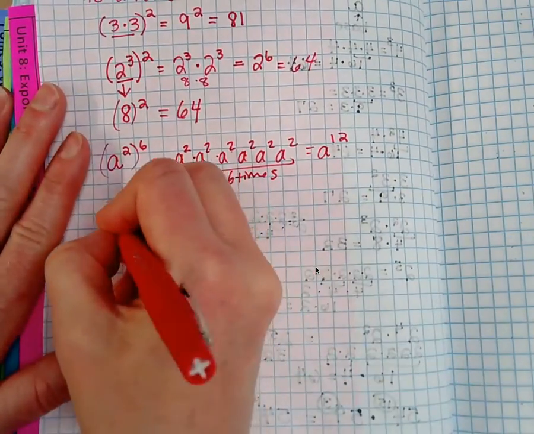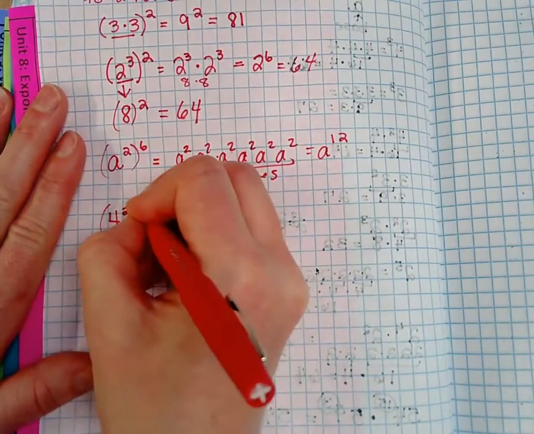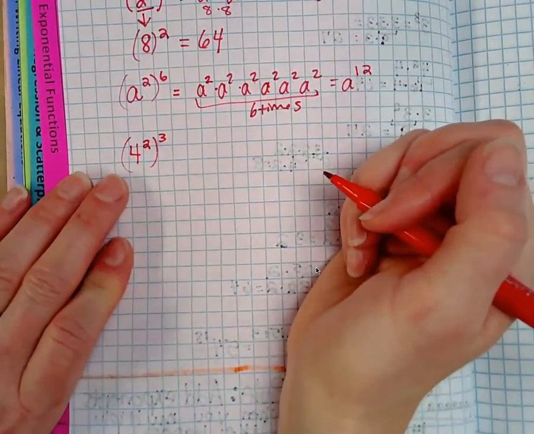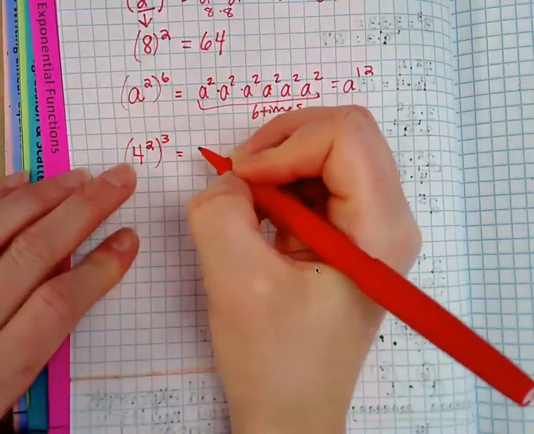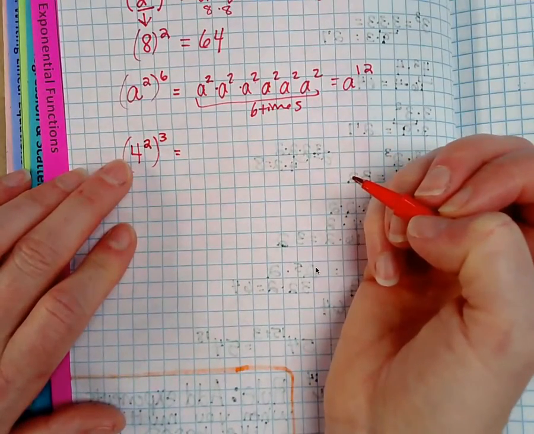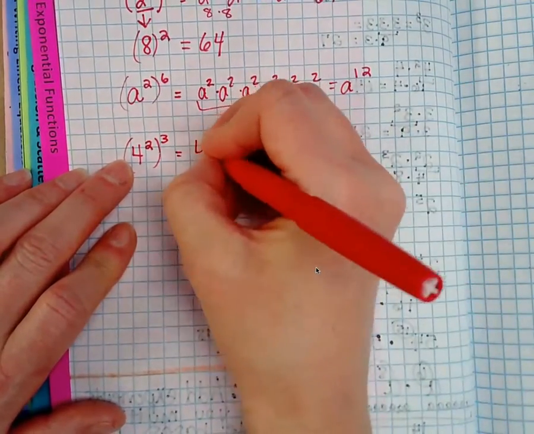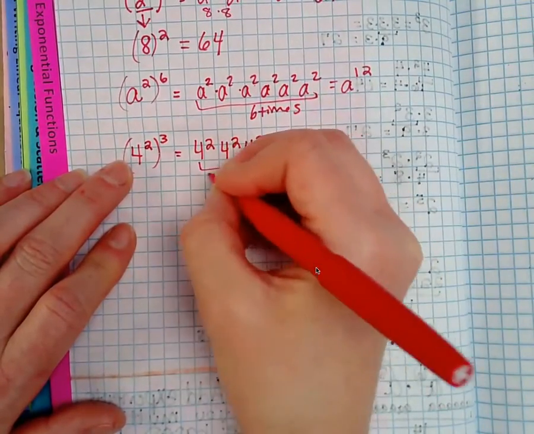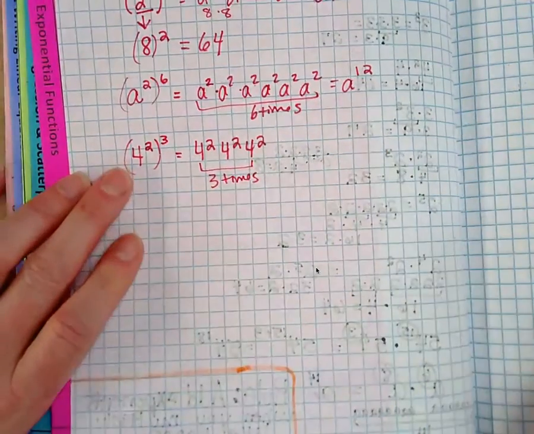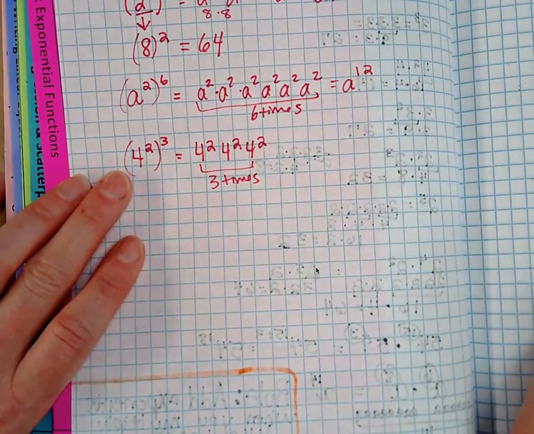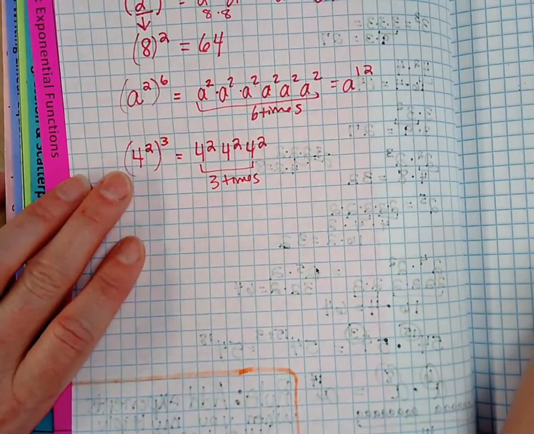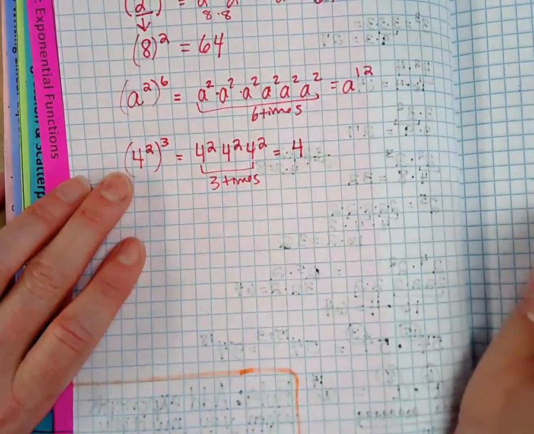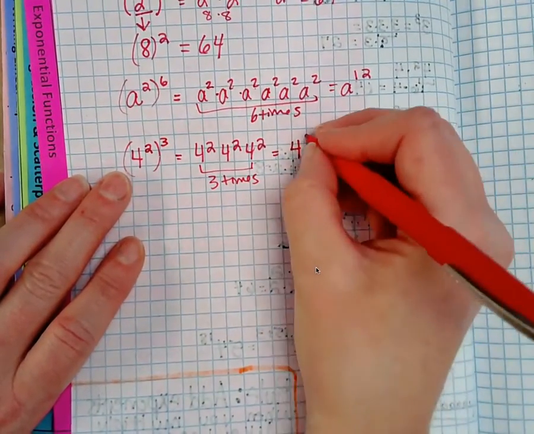Okay, let's do another one. 4 squared to the 3rd power. That means you're going to multiply 4 squared times itself 3 times: 4 squared, 4 squared, 4 squared. There's 3 of them. It's 16 times 16 times 16, but let's keep them as a base and exponent. What will it end up being? 4 to the 6th power, right?